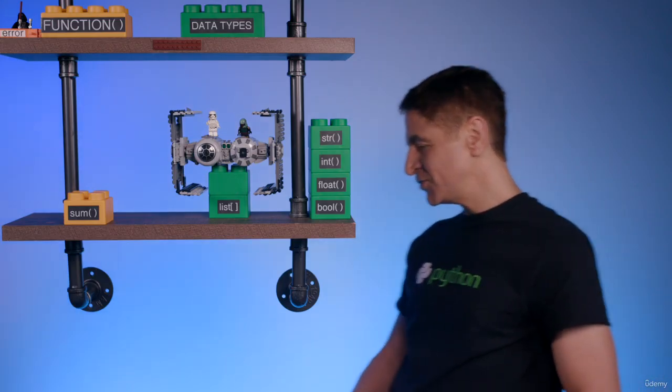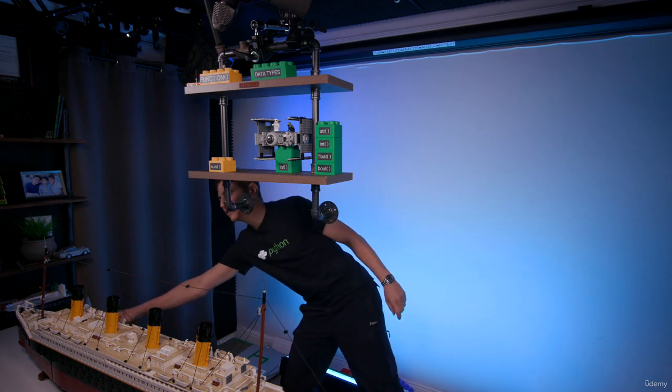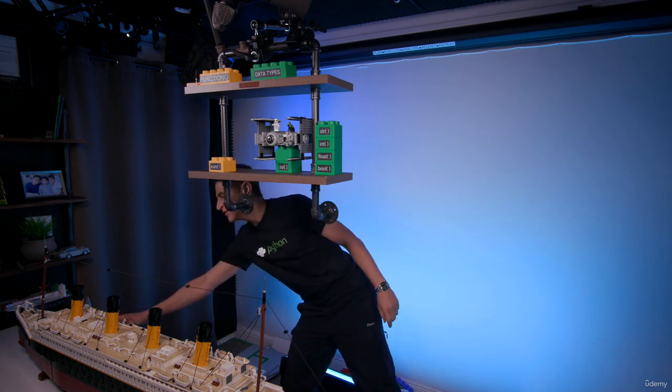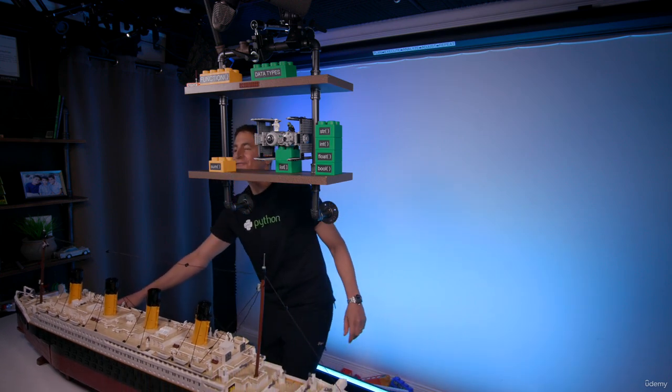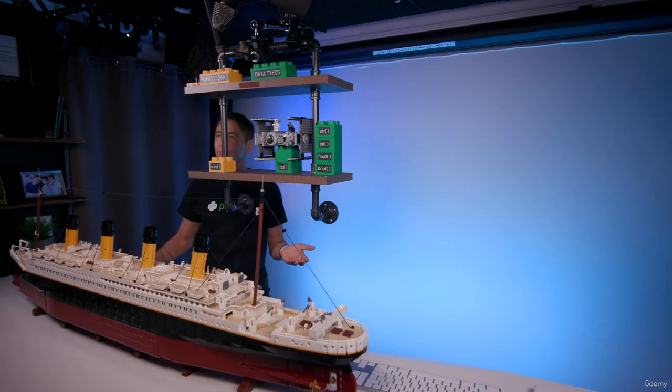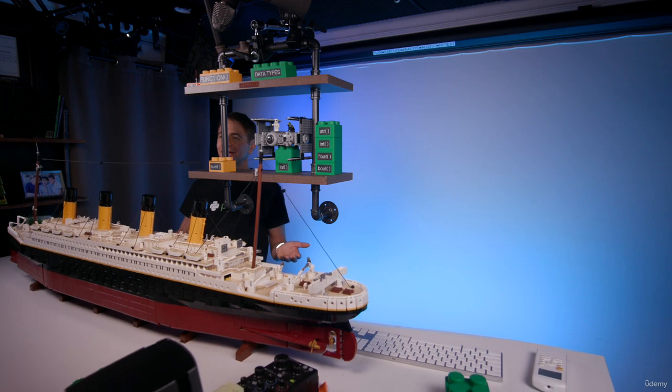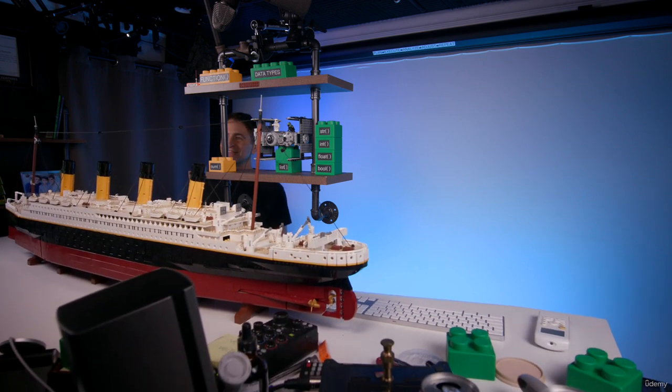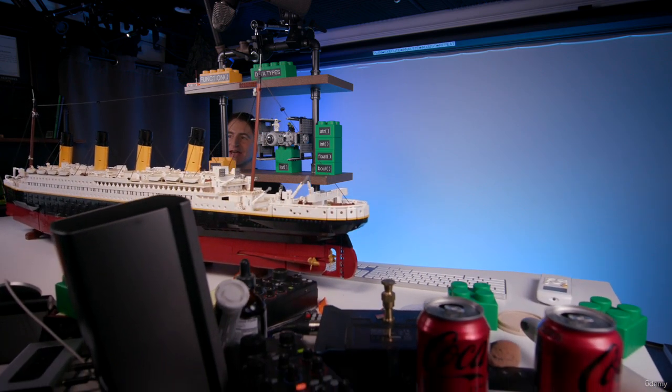Now, let's have some fun here. We're going to keep building on this, okay? And before you know it, you'll be building this Titanic, and it won't be intimidating at all. I wish this thing went faster, but it doesn't. Okay, one brick at a time.